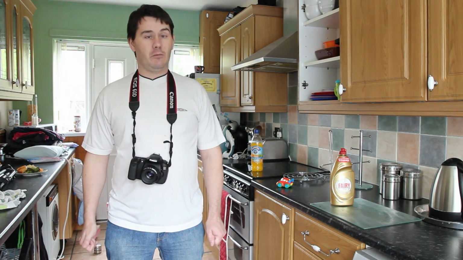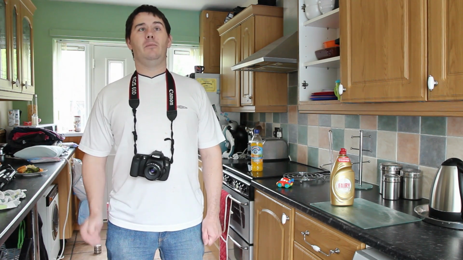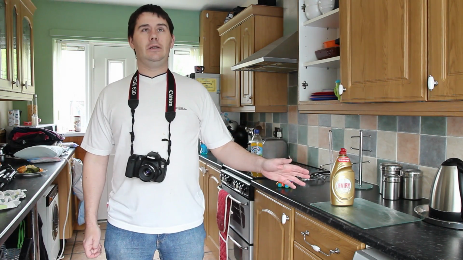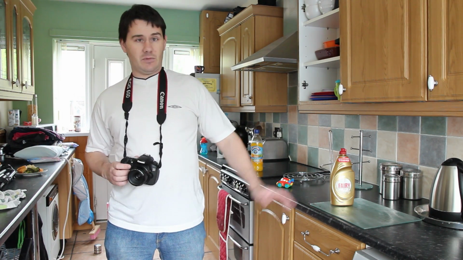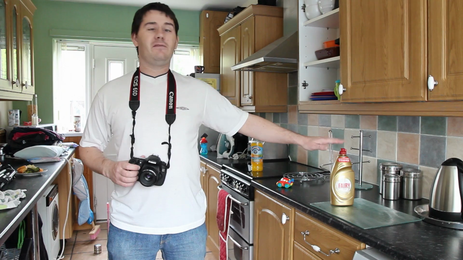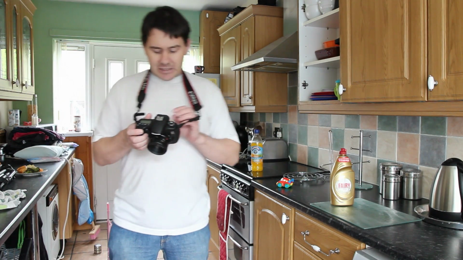And I'm not going to use AV, I've just told you why, because I don't like it. I could use it and use exposure compensation, but I'm not going to. What I will do, every time I'm taking a shot, is centre it first, take the shot, and then let you know if I'm overexposing or underexposing it. So first things first, I'm going to photograph this Fairy Liquid bowl. So let's go on to the camera settings.